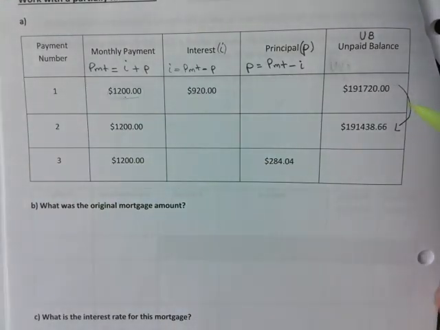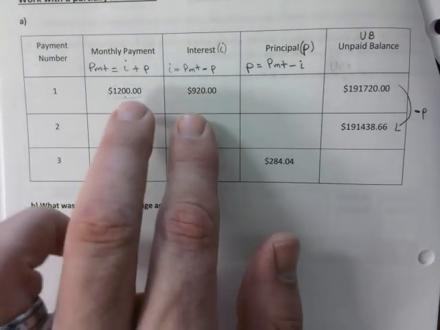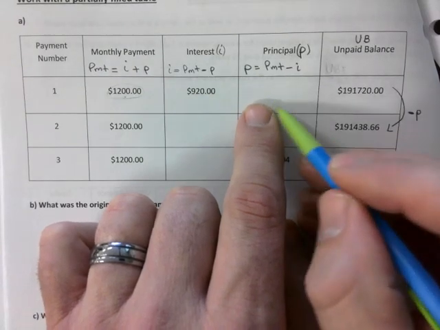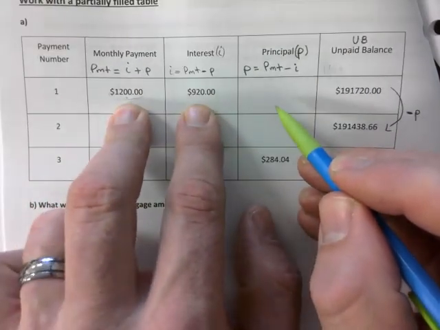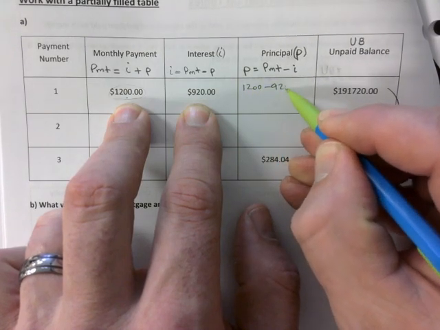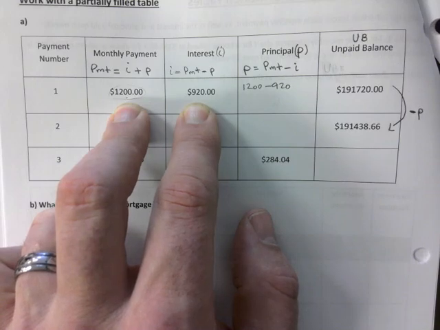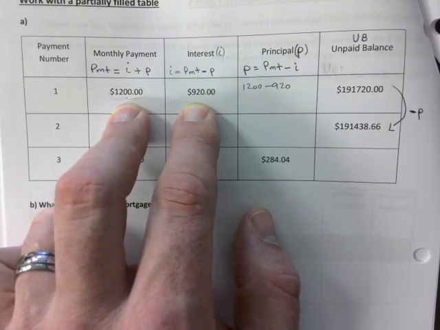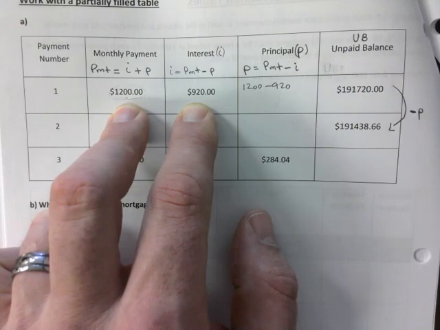So to go from one unpaid balance to the other, we simply subtract the principal. So real quick, in this case, this is missing here. I'm just going to use these 2 cells to help me out. So I'm going to go 1200 minus 920, and that is 280, right?